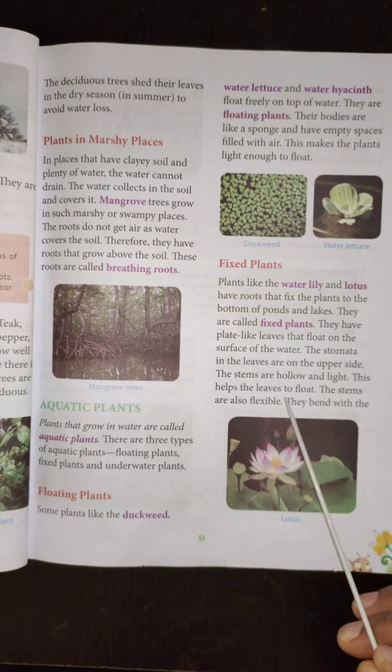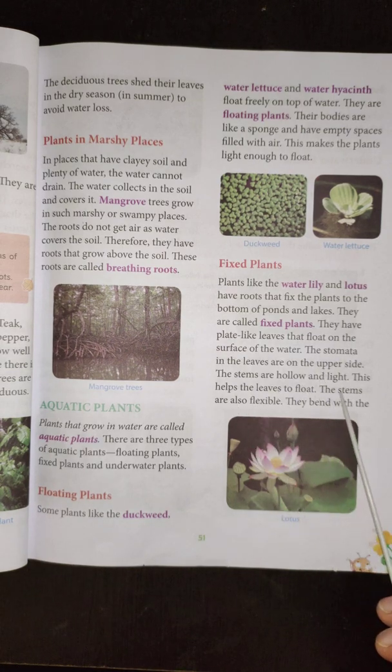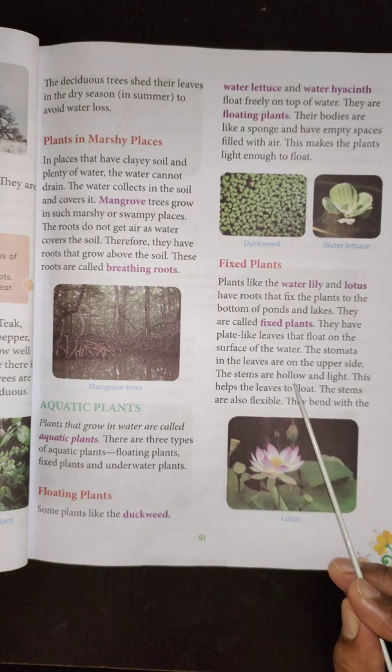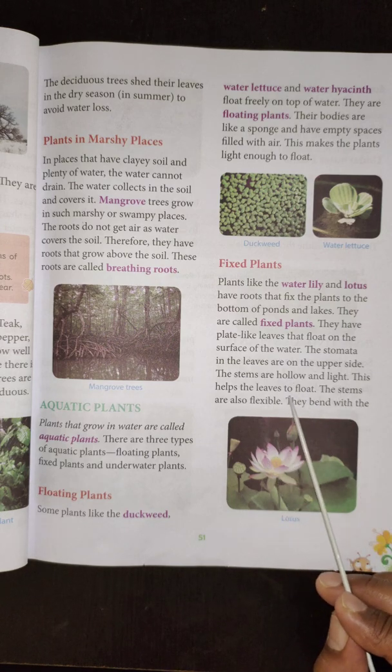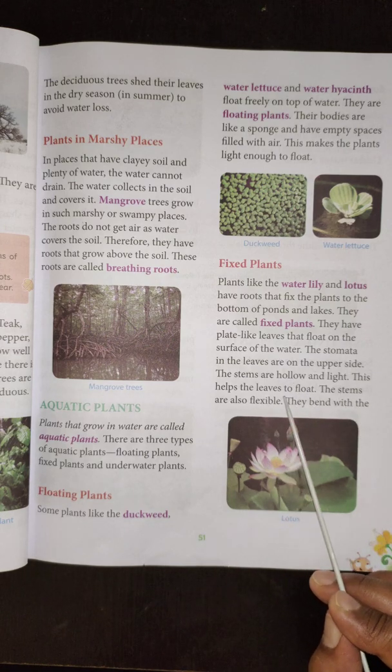Then the stems are hollow and light. The stems of these plants are hollow and light. Hollow means they have a cavity, somewhat tube-like, and they are light. So this helps the leaves to float.